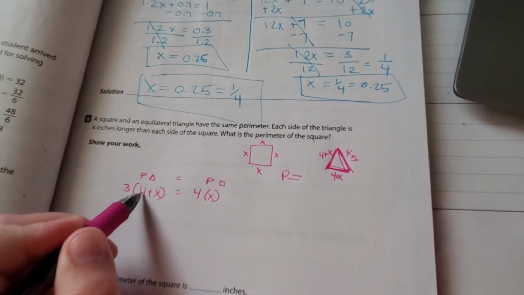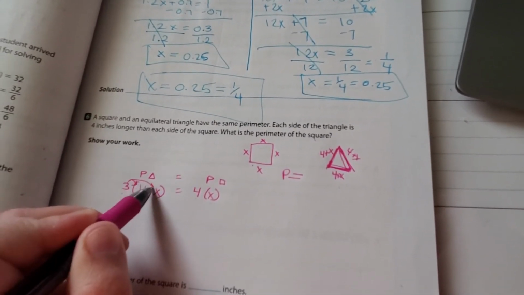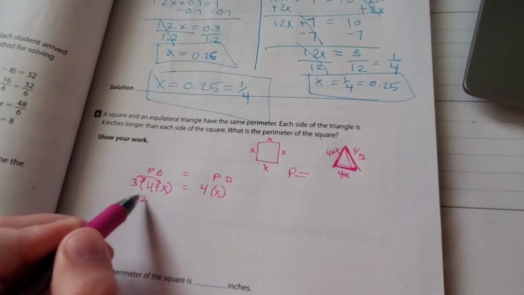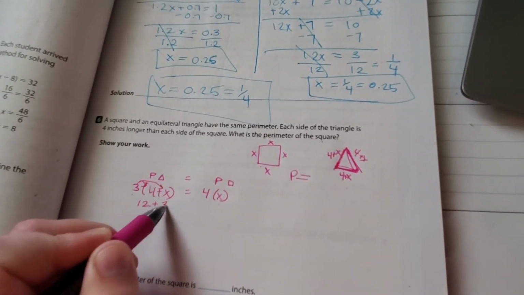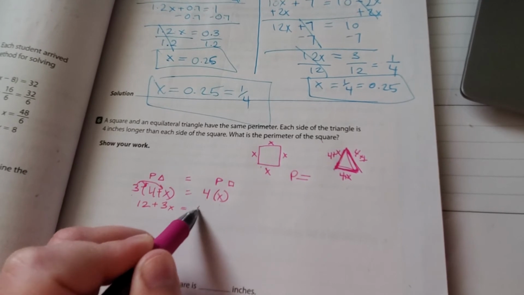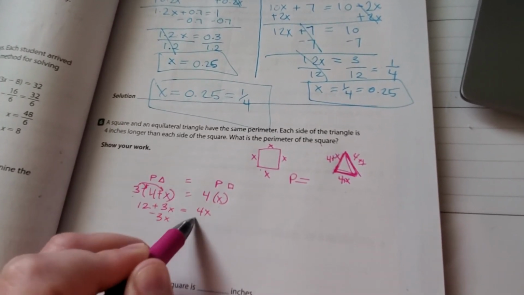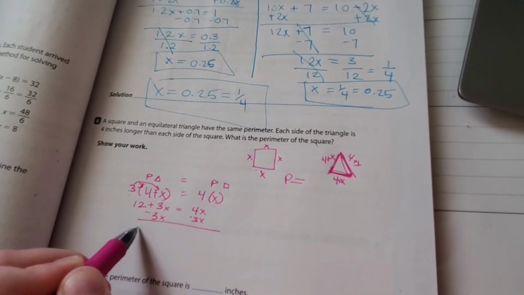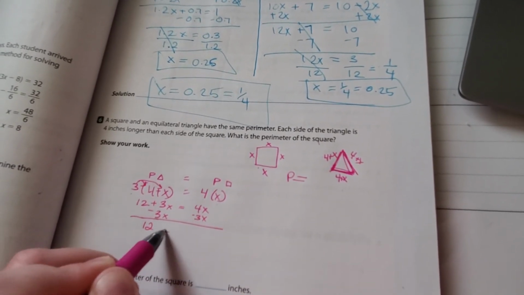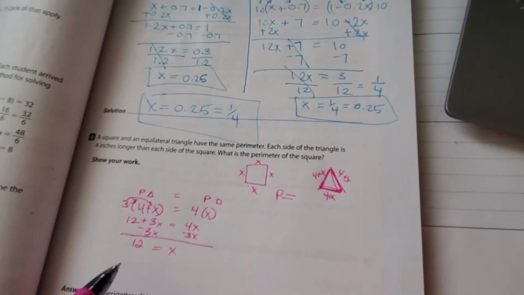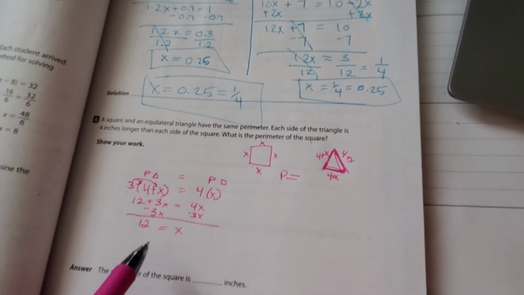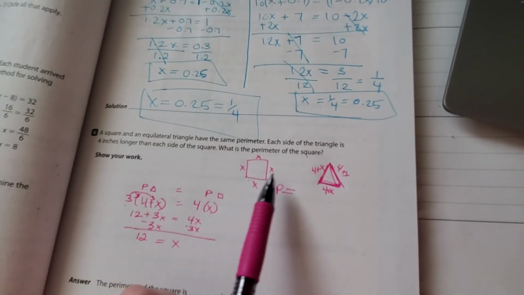3 times 4 plus x, we can distribute this. So 3 times 4 would be 12. 3 times x would be 3x, and then that would be equal to 4x. I'm going to subtract 3x on both sides to get my x's together, and I'm left with 12 equals x.